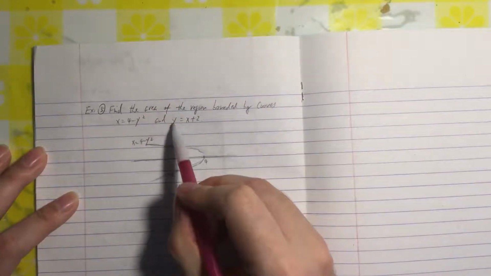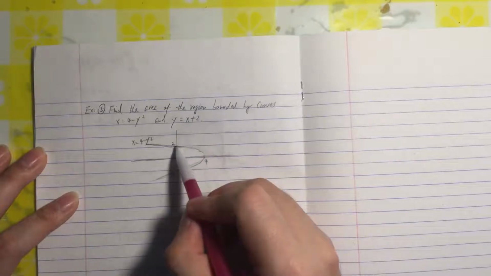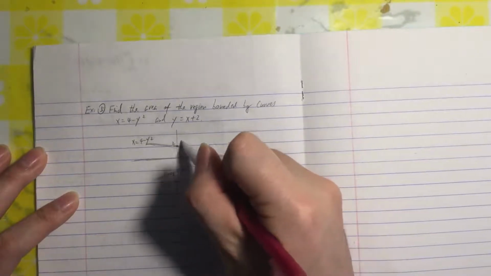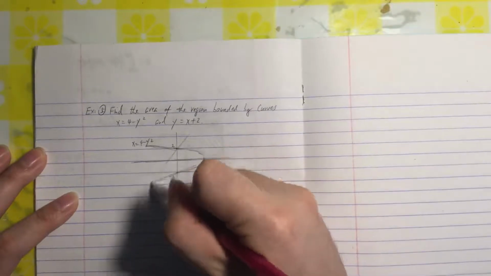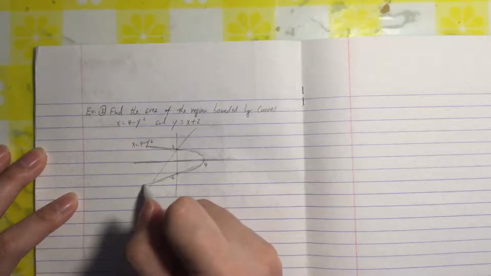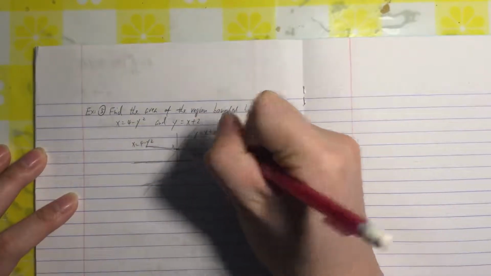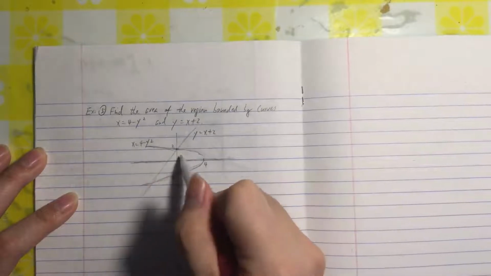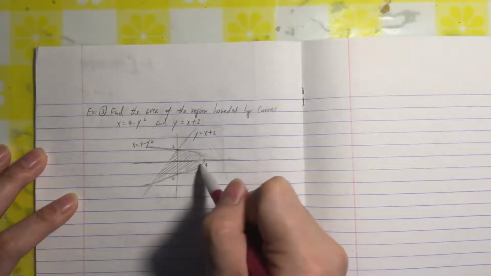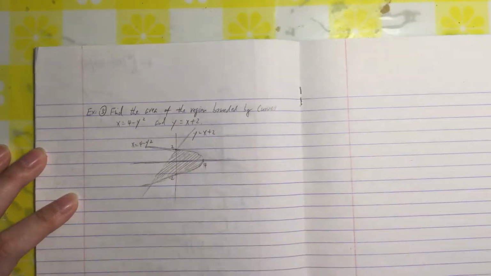The second curve is y equal to x plus 2. That's a straight line. The y-intercept is 2, the slope is 1. That's the second curve, y equal to x plus 2. That's the region between the two curves. We want to find the area of this region.